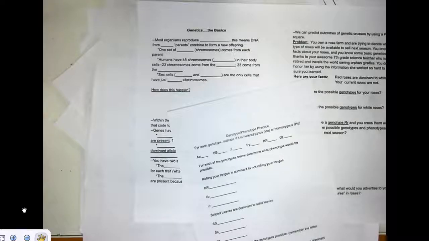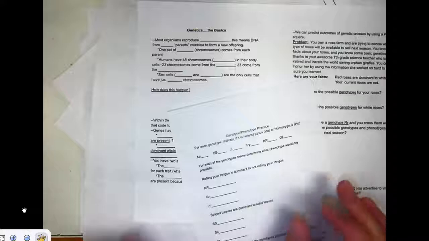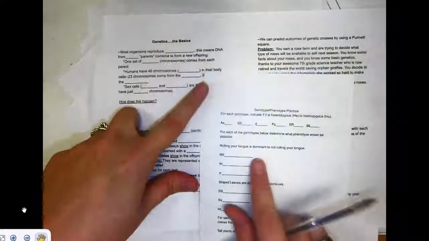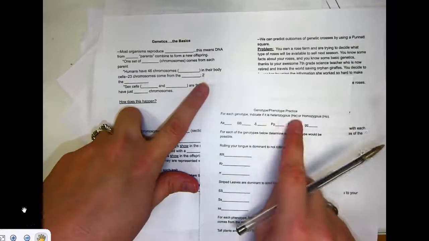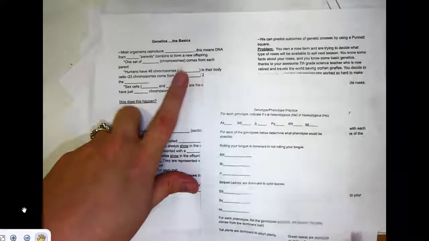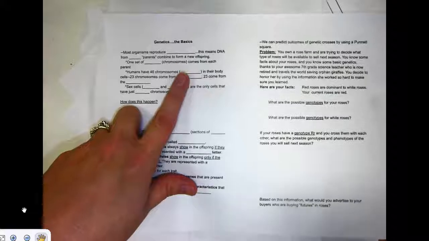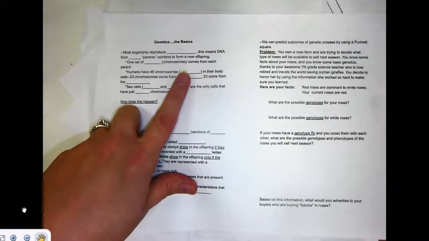Okay, I'm going to go over the notes on genetics, the beginner basic notes that we started. So you should have two papers. You should have a full page that says genetics, the basics, and you should have a half page that says genotype, phenotype, practice. Okay, if you don't have one of those, I'll probably explain to you why you don't.